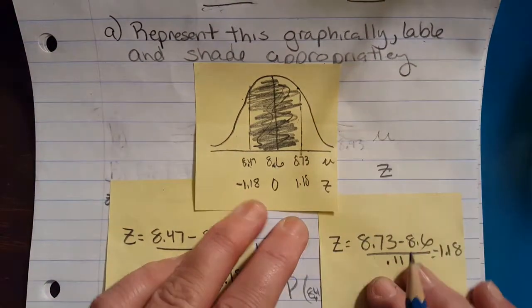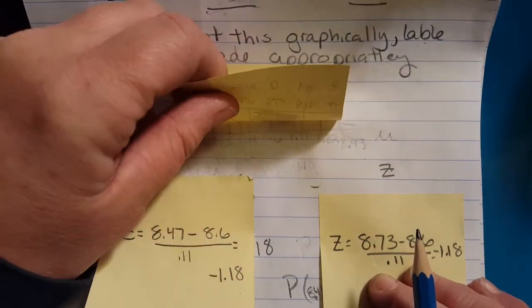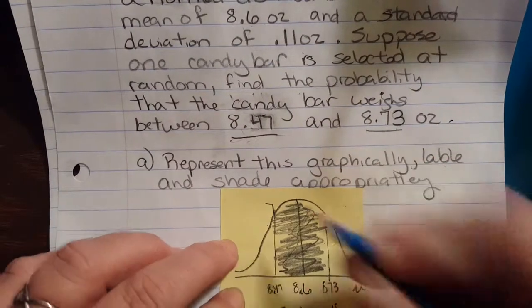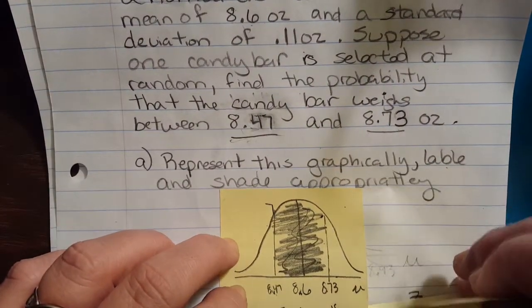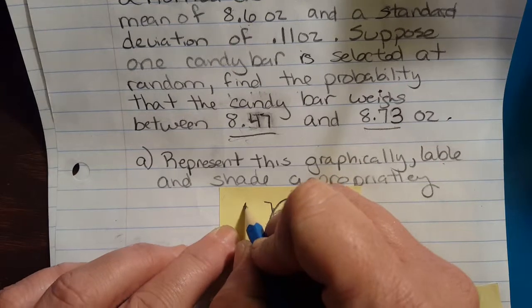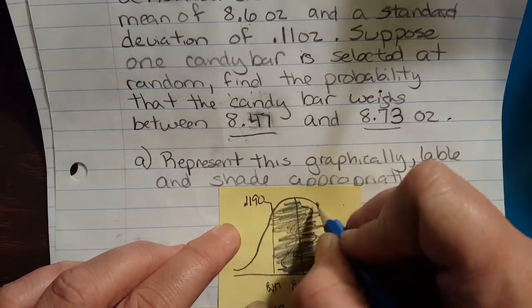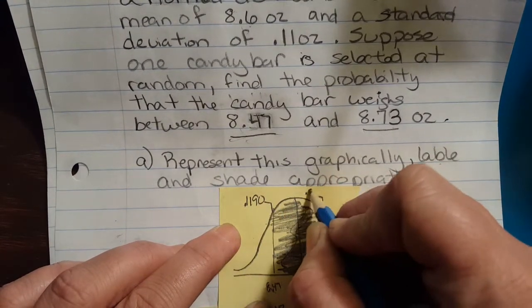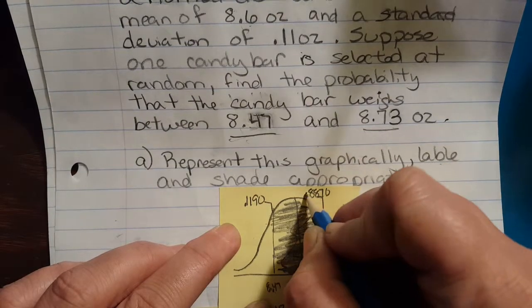So when I look these two numbers up on my table, I find this to be 0.1190 and this to be 0.8810.